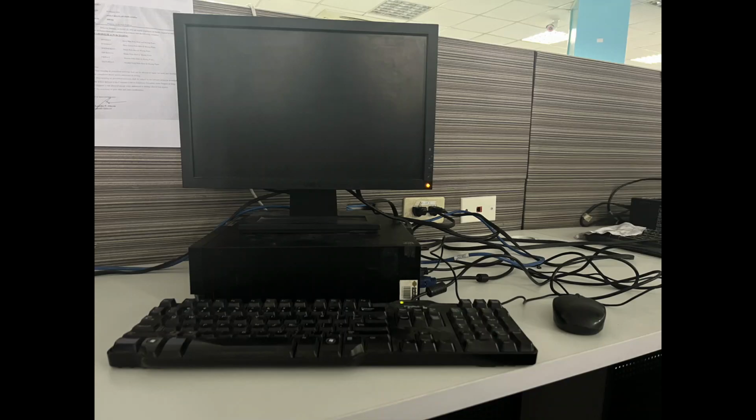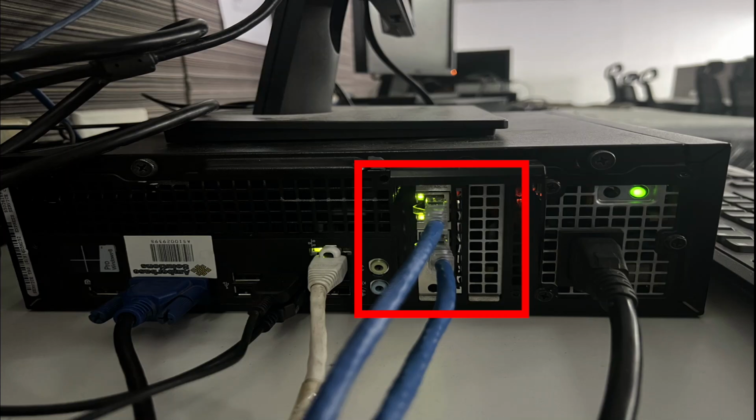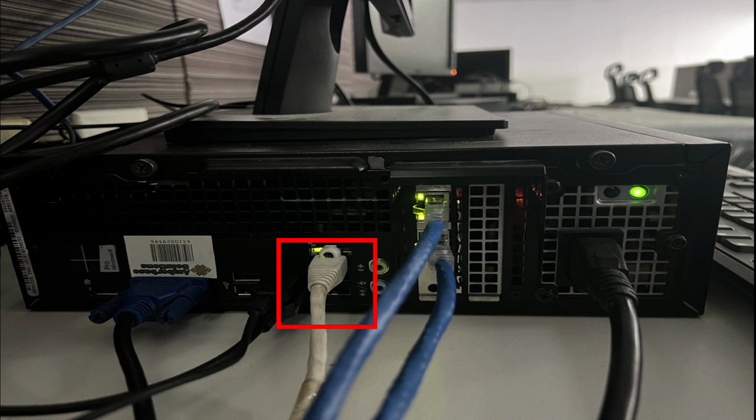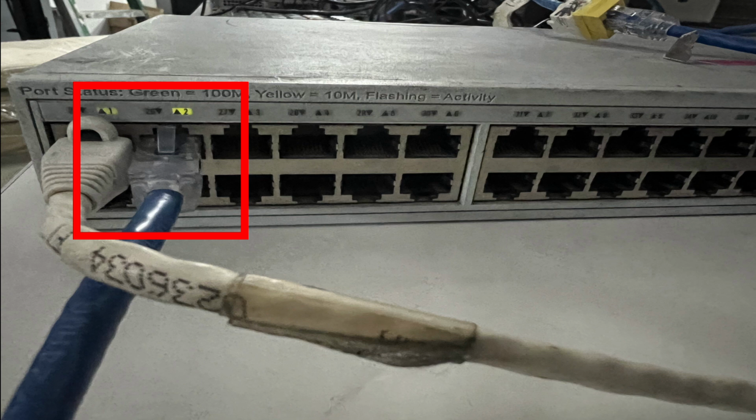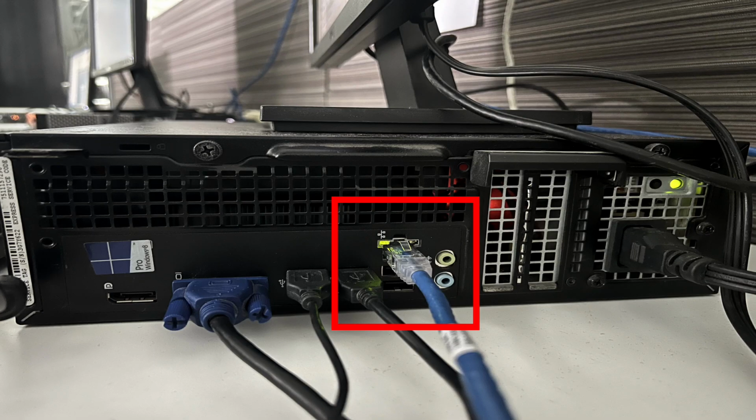You will need another PC for you to access the GUI. These two cables are the internet, which are the ETPI and PLDT, while this white cable is used to connect the firewall to the switch. This blue cable is connected to the other PC for you to configure the pfSense.